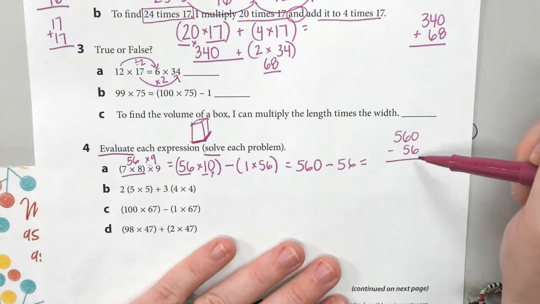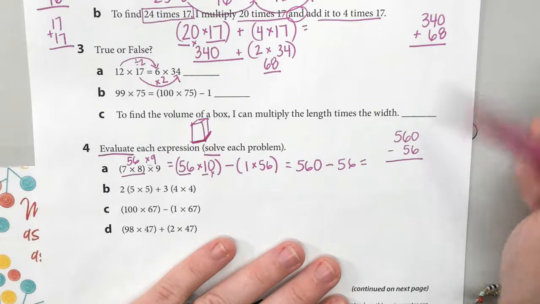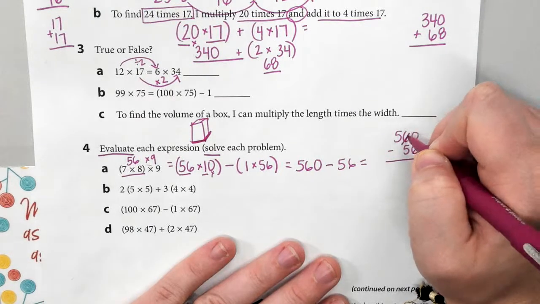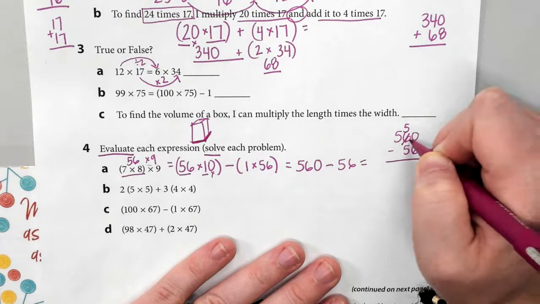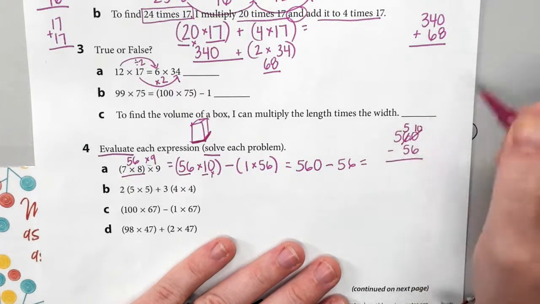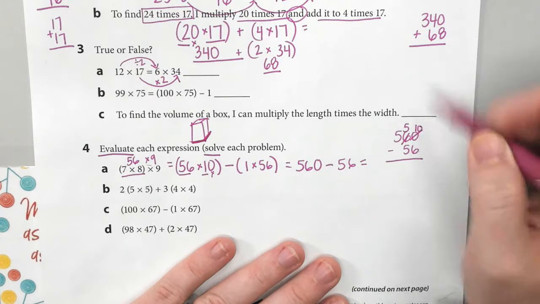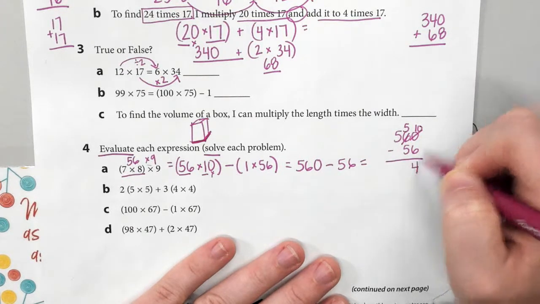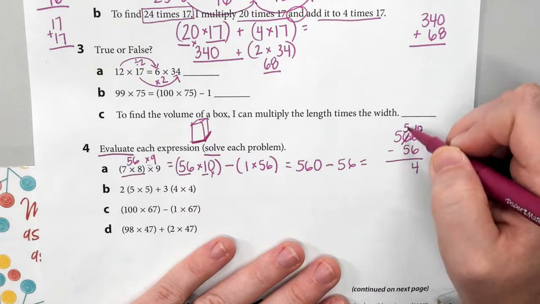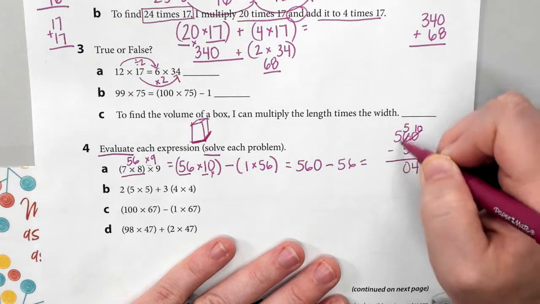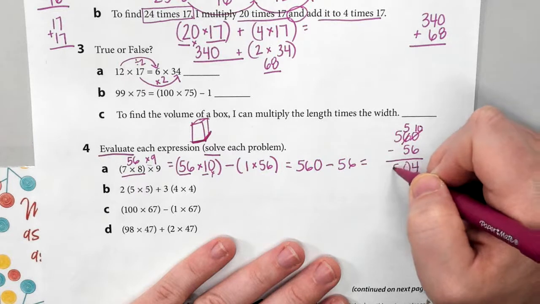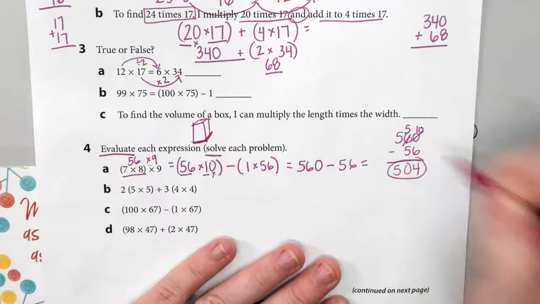Start with 0 minus 6. Can I do that? No, I can't. So I come over here, take 10 away from the 60. So I now have 50, and give 10 to this one. So I now have 10. Now I can do 10 minus 6, which is 4. 5 minus 5 is 0. 500 minus nothing is 500. My answer is 504. Go ahead and circle it.